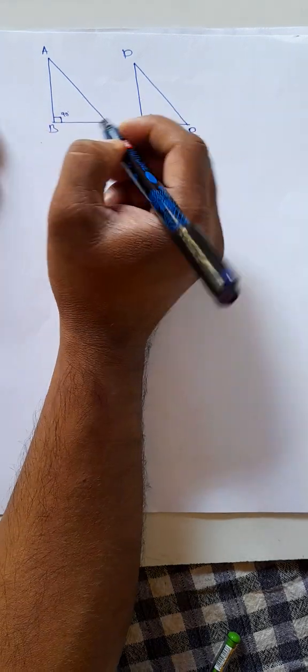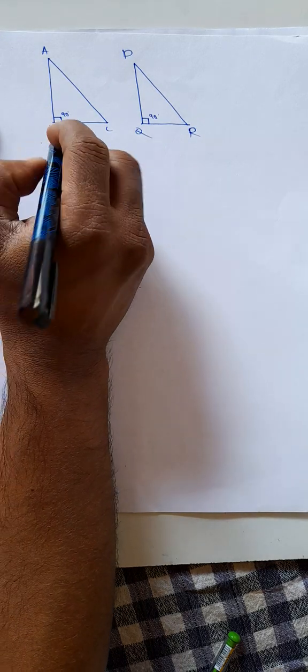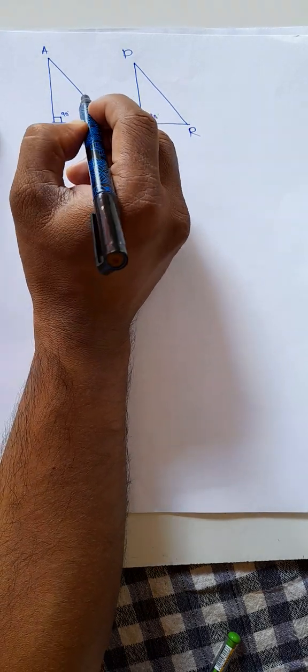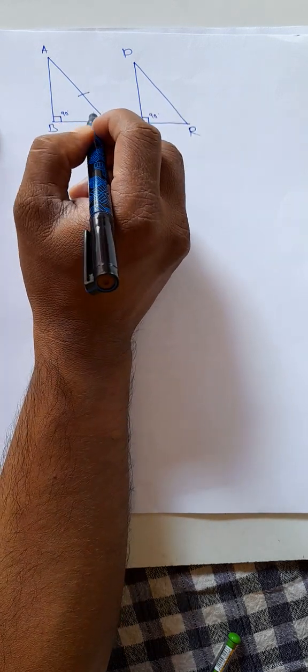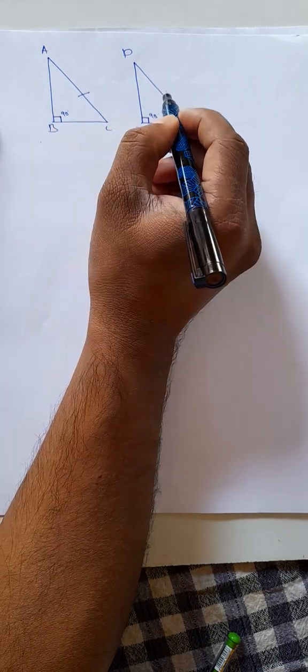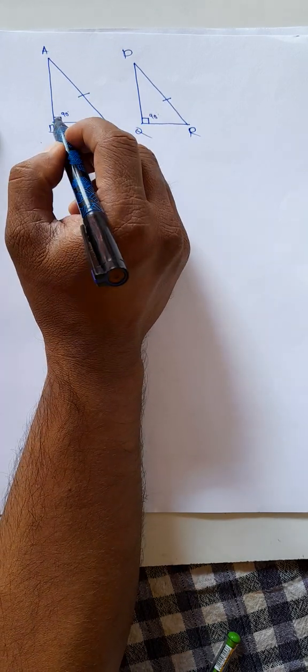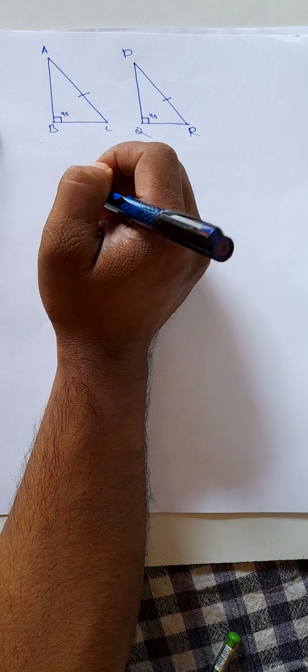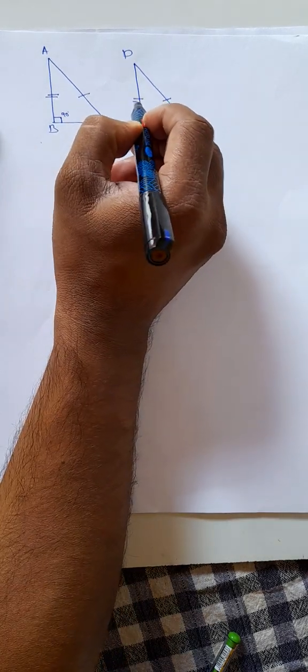So in two right angle triangles, suppose the right angle is already equal, and suppose you are given that hypotenuse AC is equal to hypotenuse PR. Hypotenuse means the side opposite to the right angle. And suppose you are given one more side AB equal to PQ.